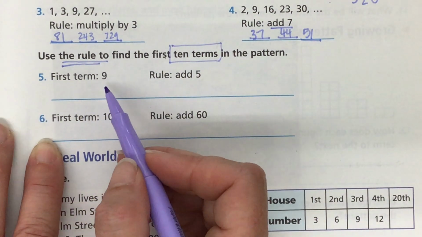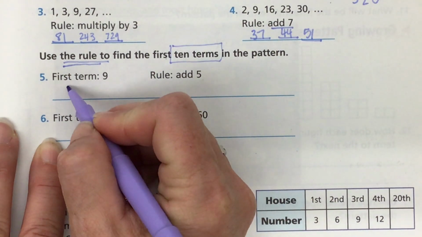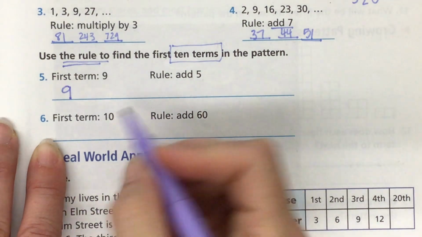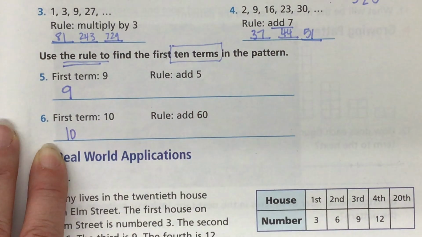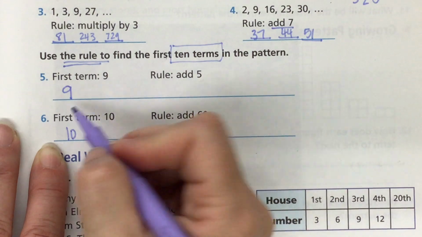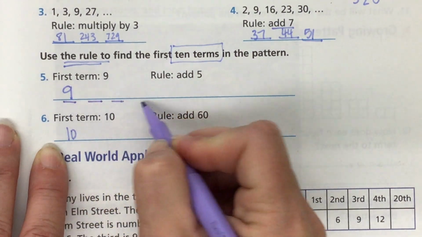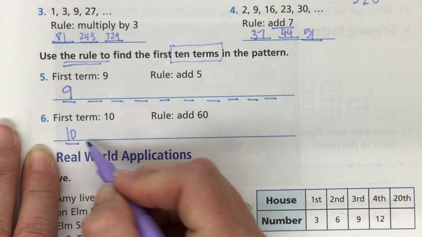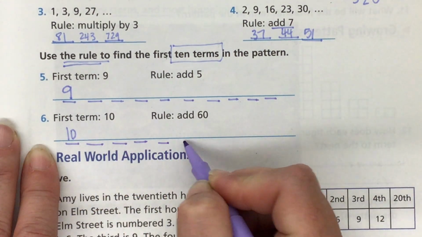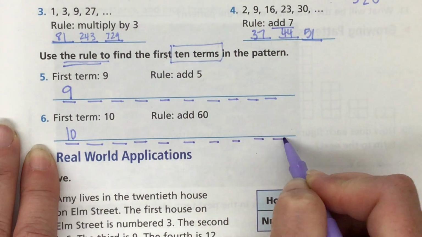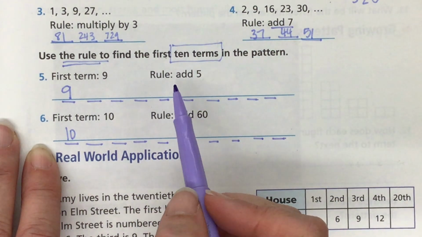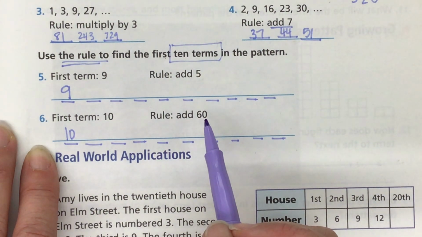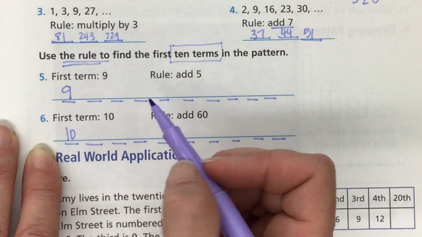This is telling me my first term, Chase, is 9, which means I'm starting with 9. This one, the first term is 10. I need to find 10 terms. So I've got 1, 2, 3, 4, 5, 6, 7, 8, 9, 10. And this rule is adding 5, and this rule is adding 60. So here's where you're going to do a little bit of thinking.